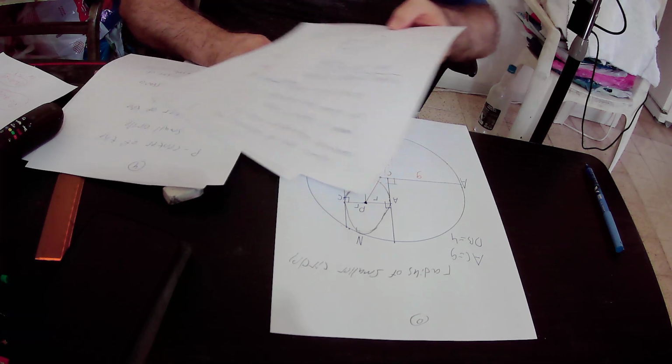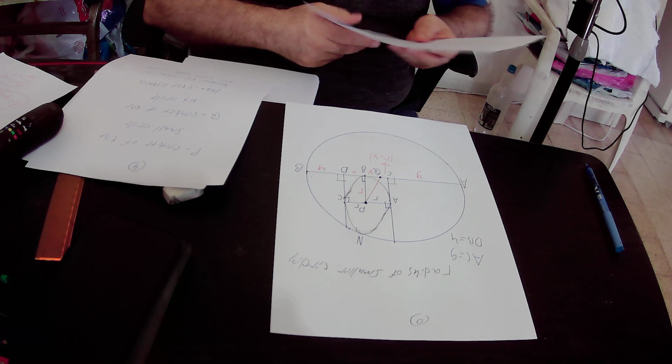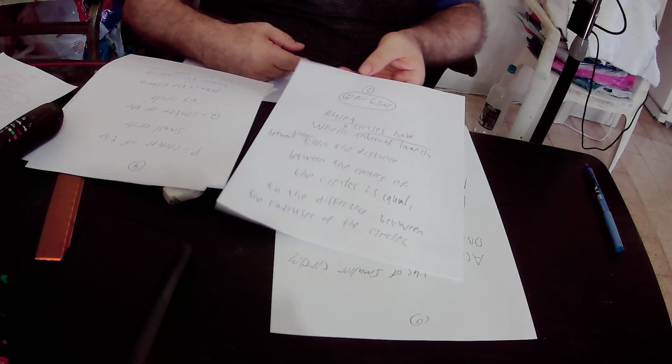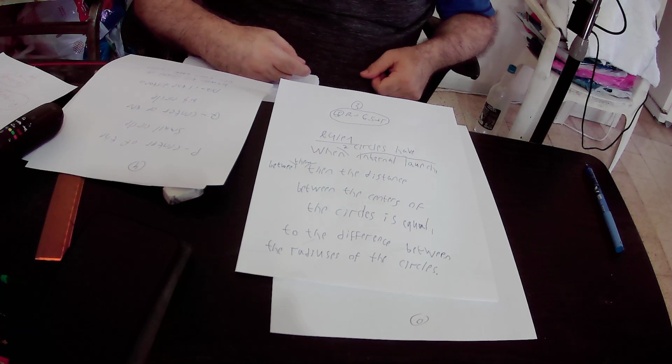Then we have rule number 1 that states that when two circles have internal tangency between them, then the distance between the centers of the circles is equal to the difference between the radiuses of the circles.